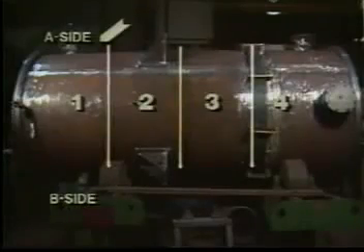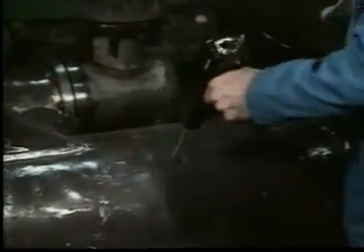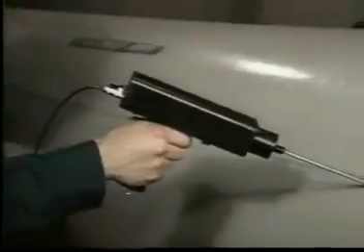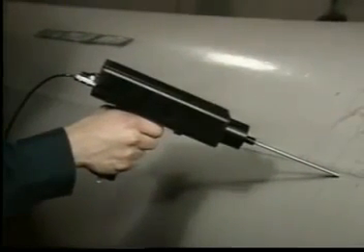Check 4 test locations on one side, then 4 locations on the other side. This method is effective for ongoing monitoring of gross tube leakage. Small leaks in peripheral tubes or gross leakage in central tubes can be detected.